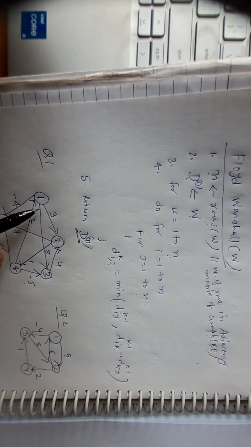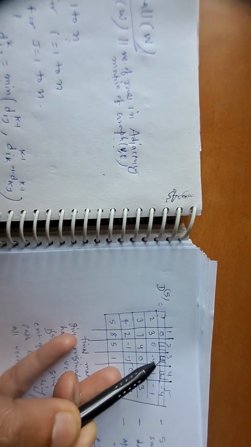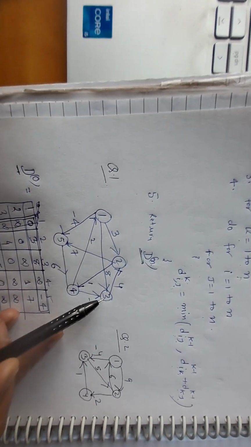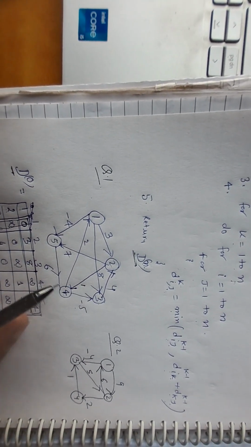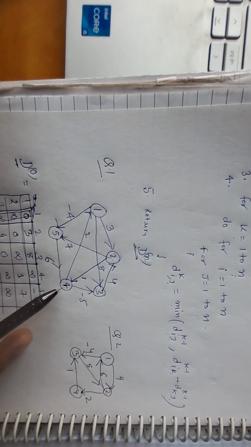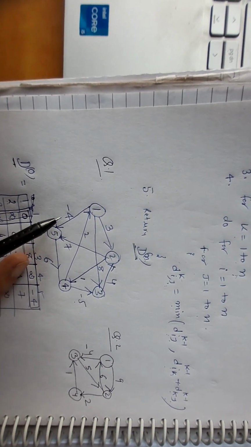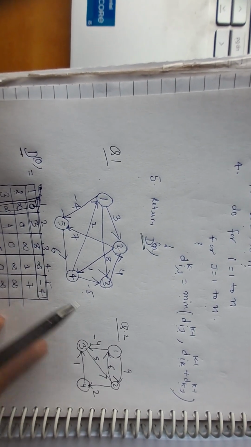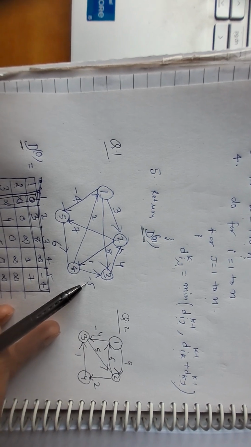Let's take another example, 1 to 3. In our answer it was showing -3. So let's check through which path we are getting -3, because if you go to the main question, the 1 to 3 direct path is 8, but if you go through, let's say, 1 to 5 and then 5 to 4 and then 4 to 3, how much cost is it? -4 plus 6, that is 2, and 2 minus 5 is -3.